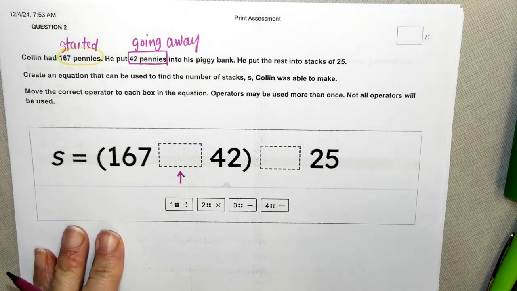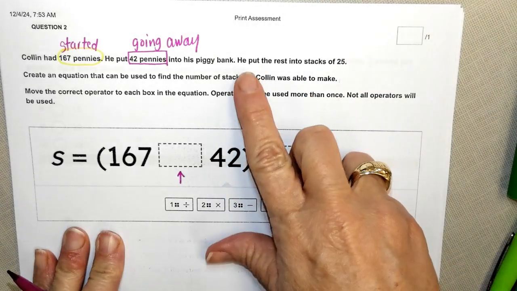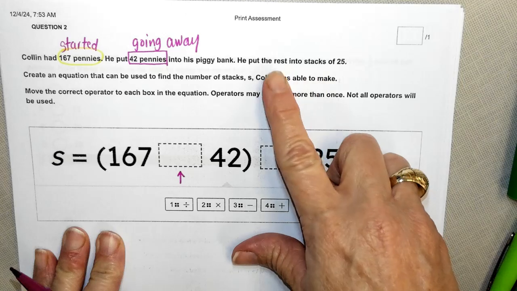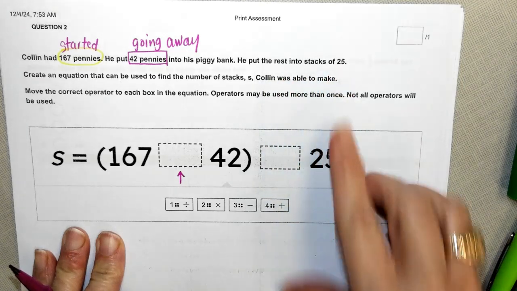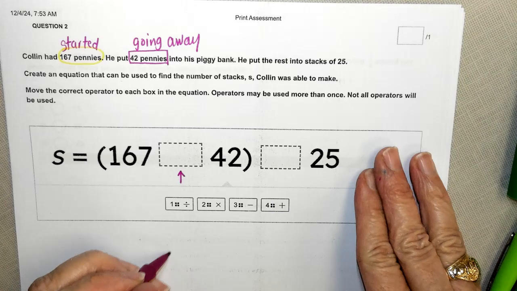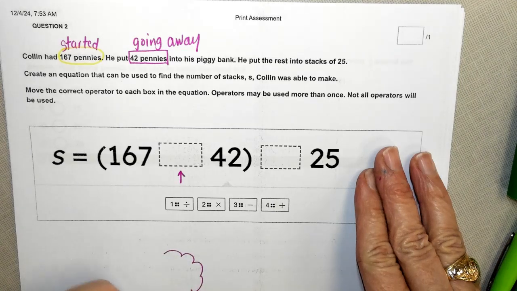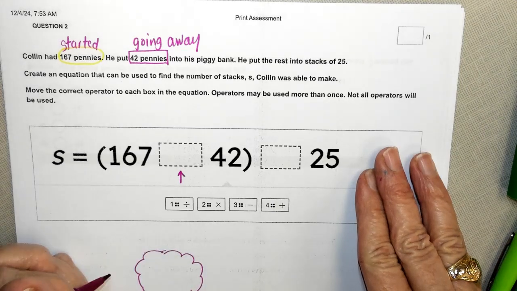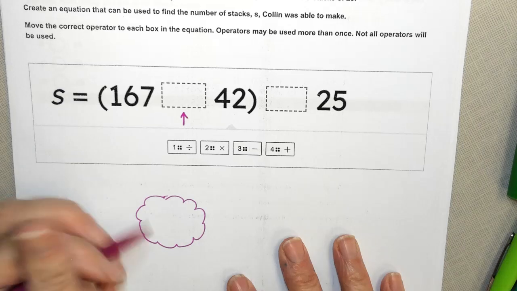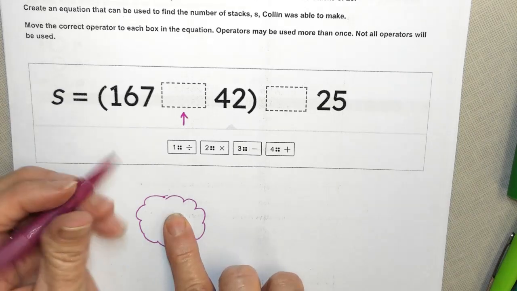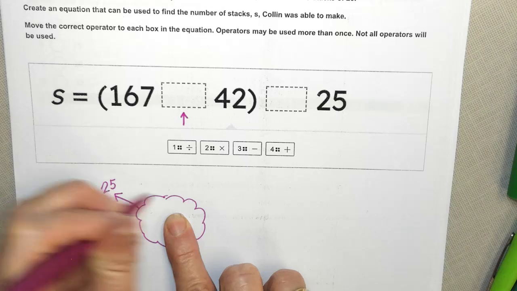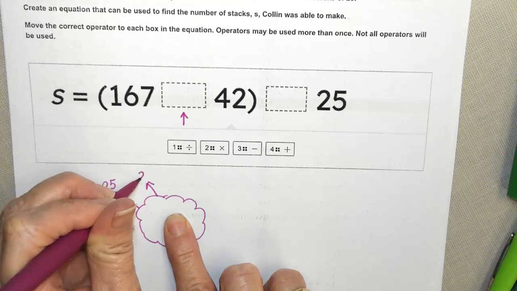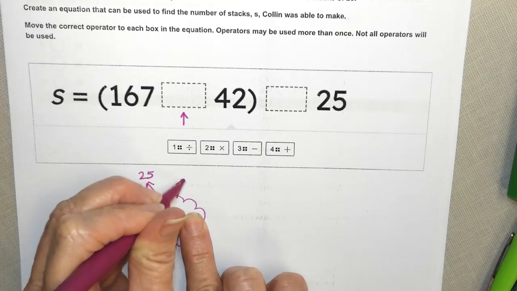As I continue to read, it says he put the rest into stacks of 25 each. So whatever information is left, if I draw a little picture, he's going to put them in groups of 25. 25 here, 25 here, 25.